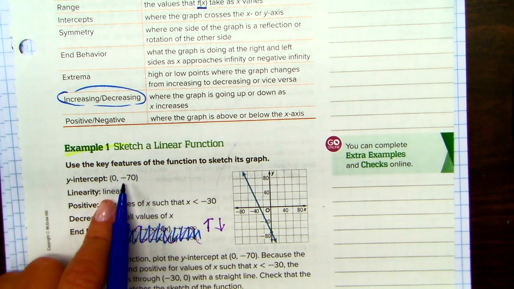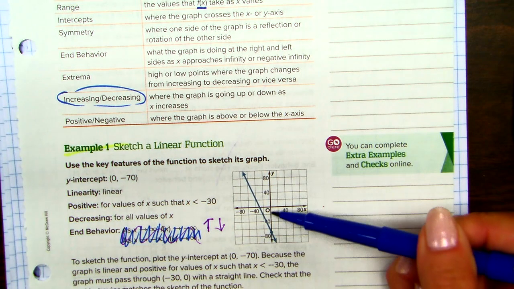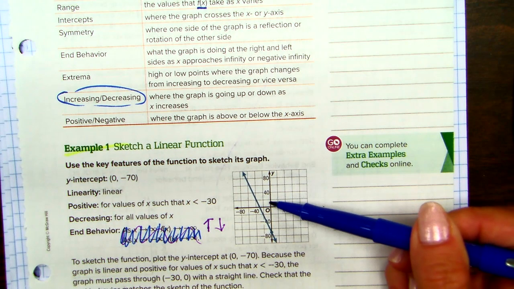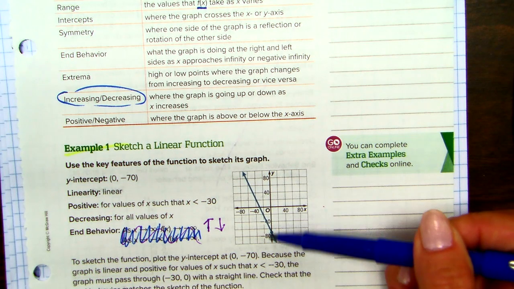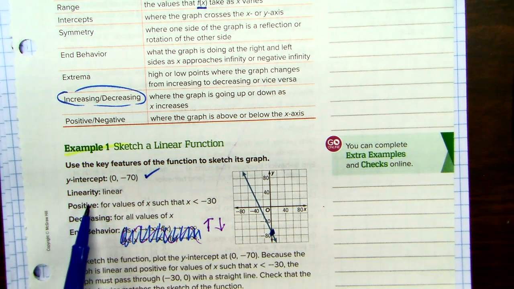So it gives us a y-intercept. You notice this y-axis is labeled counting by 20s, right? 20, 40, 60, 80, negative 20, and so on. So there's my y-intercept at negative 70. It's in between those two. Sorry, I made it a little bit too big. Linearity, fancy word. Is it linear? Yes, that means it's going to make a line. Okay, and we're going to do one in a second.